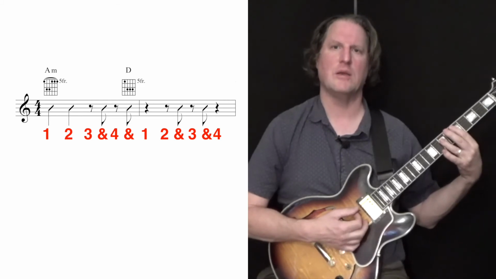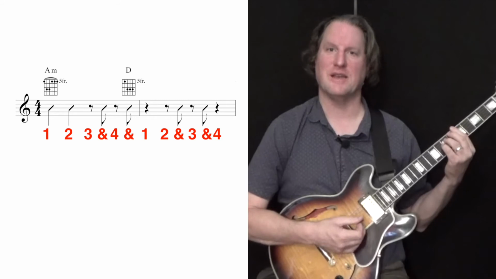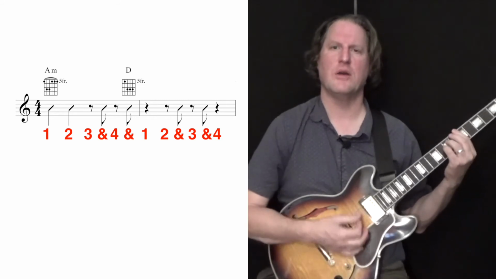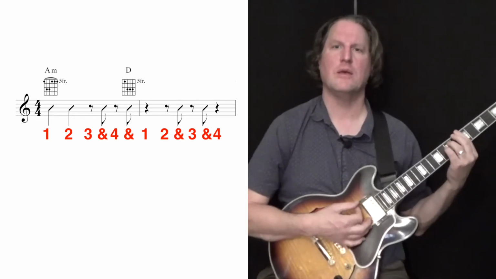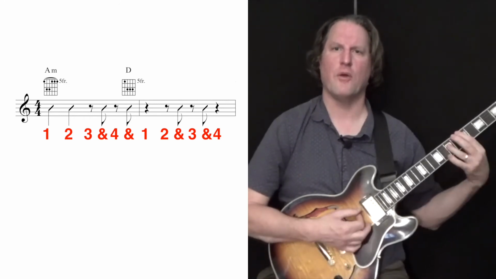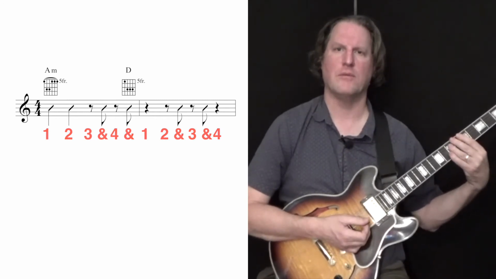So 1, 2, and 3, and 4. The whole pattern is this: 1, 2, 3, and 4, and 1, 2, and 3, and 4. Again, 1, 2, 3, and 4, and 1, 2, and 3, and 4.